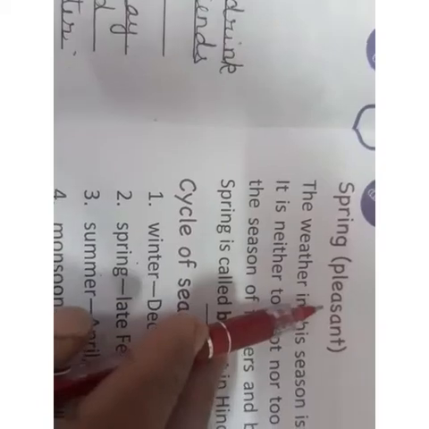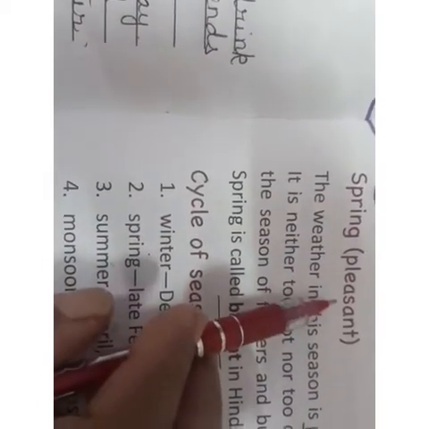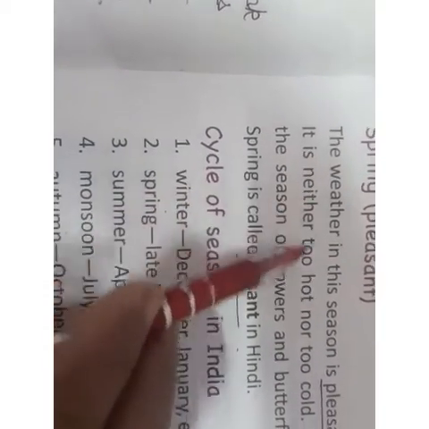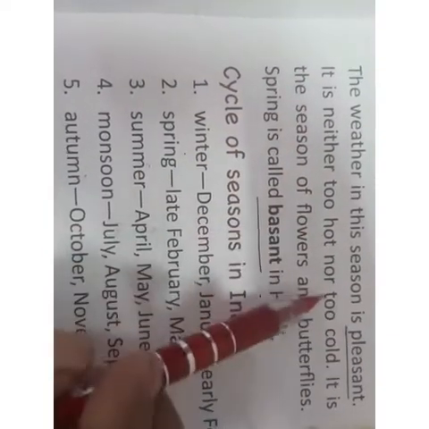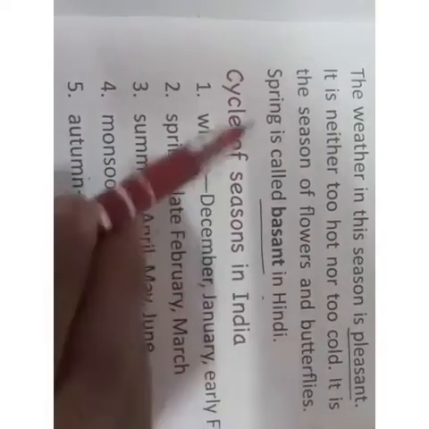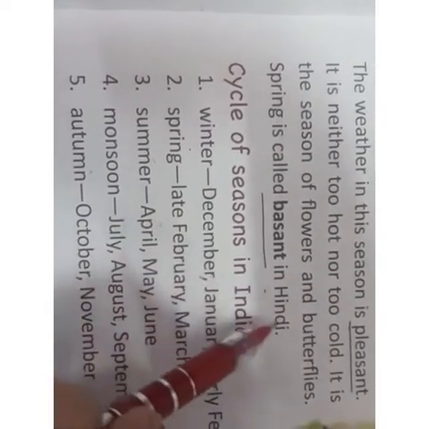leaves in this season. Now we move on to page number 87, which is the last season, the fifth season, spring or the pleasant season. How is spring recognized? The weather is pleasant in the spring season. It is neither too hot nor too cold. It is the season of flowers and butterflies. Spring is also called Basant in Hindi.